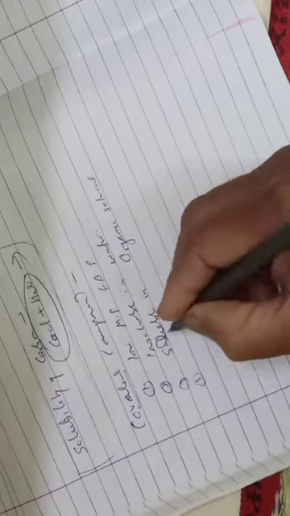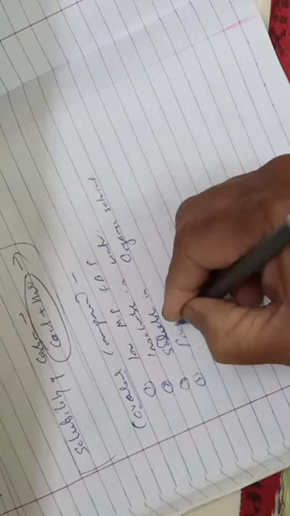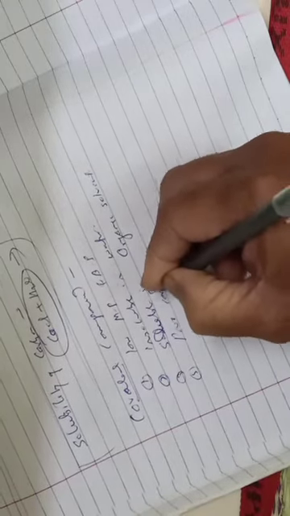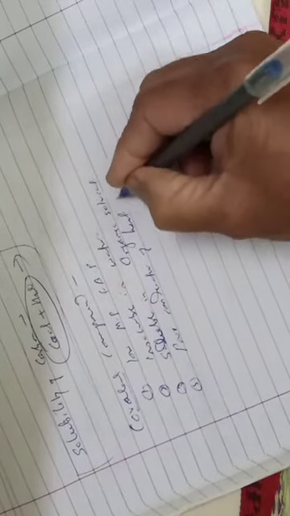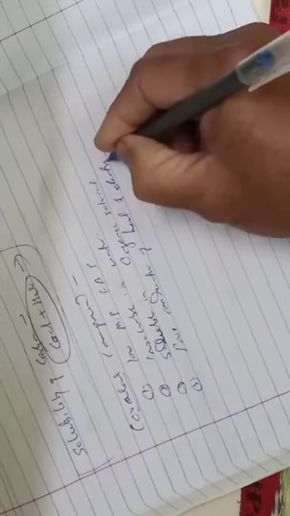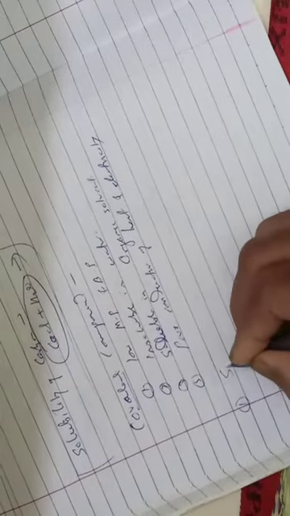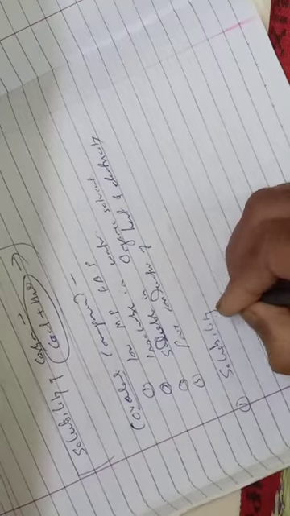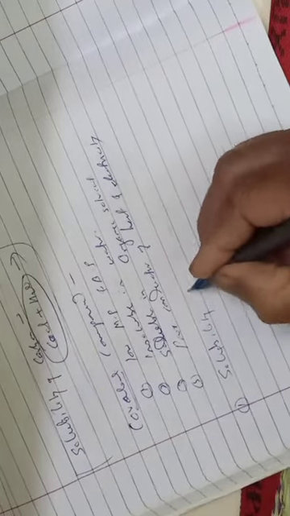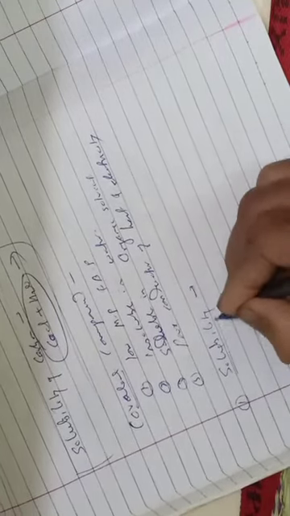And the fourth property is that they are poor conductors of heat and electricity. Those are the important properties of covalent compounds. Now, carbon compounds also show the property of solubility. Solubility means whether they are soluble or not.